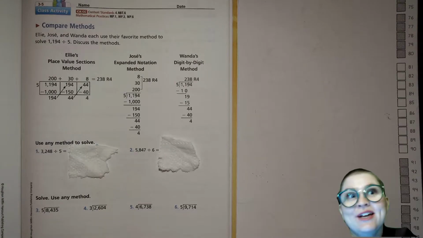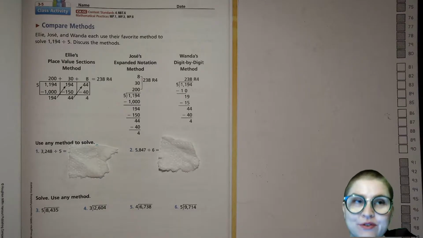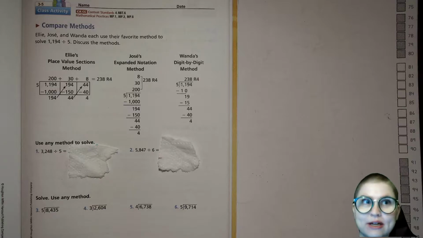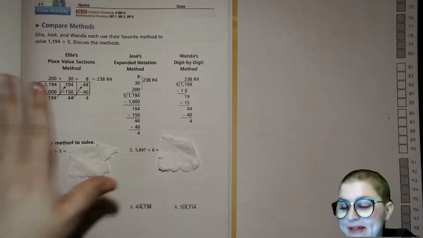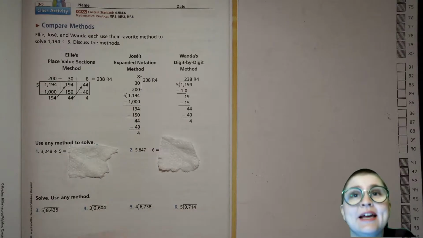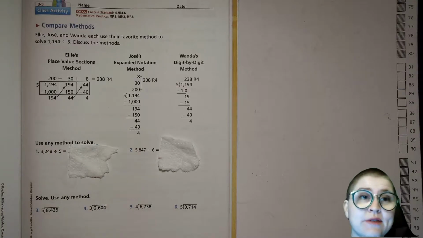Now, we taught you all the methods so you can understand how division actually works. It's not just some random thing that you have to memorize. It is a logical process that can be represented in several different ways. You're welcome to use whatever method you love the most.